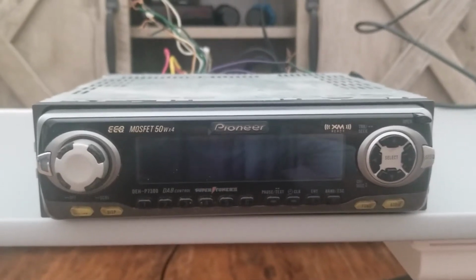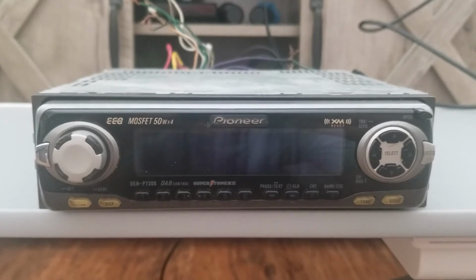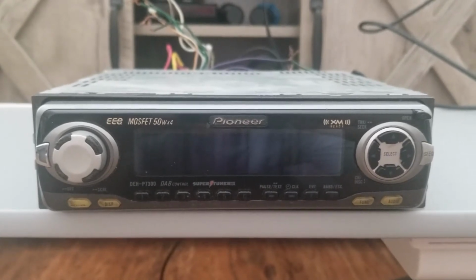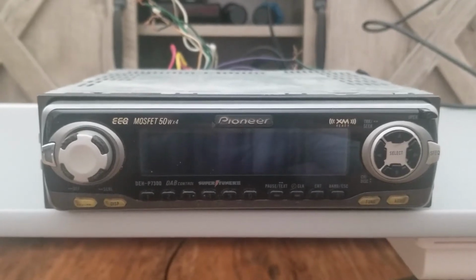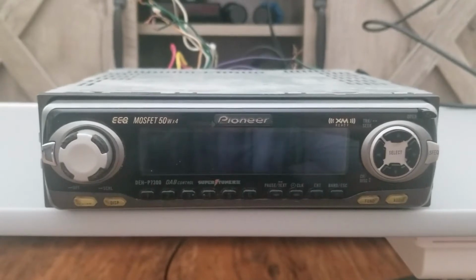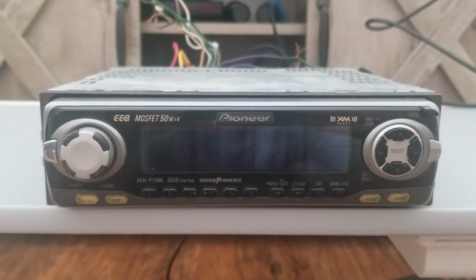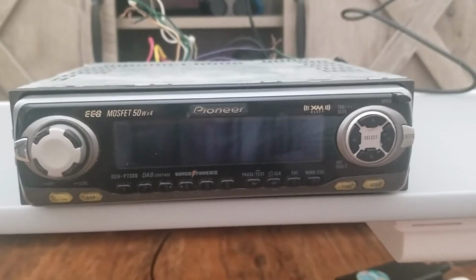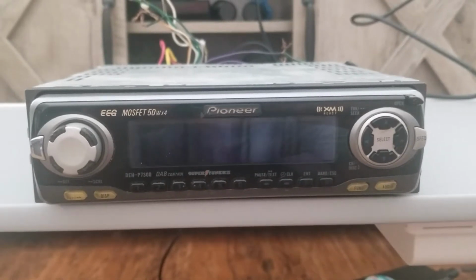Today I have a Pioneer DEH-P7300. I'll be going through the specific audio features of this head unit instead of doing a full overview. I find that this head unit is very similar to the Pioneer DEH-P7400MP that I just went over. So I thought about just going through the detailed settings in this head unit, explaining what they do.